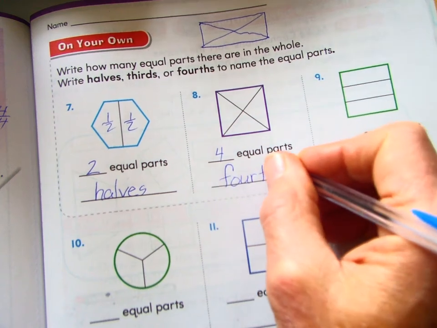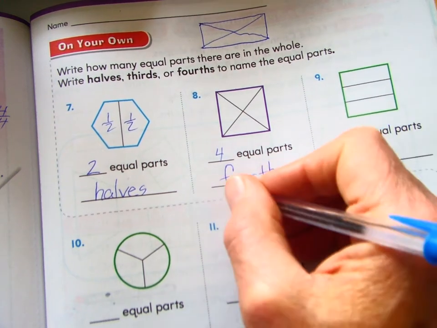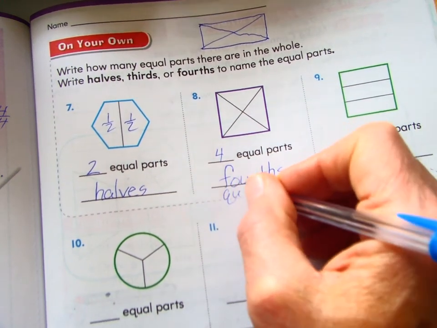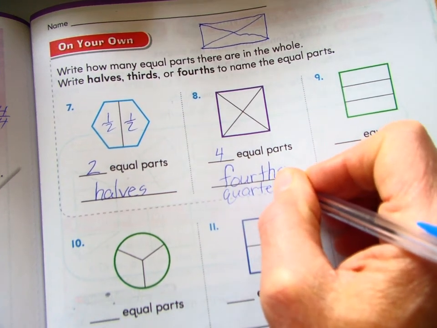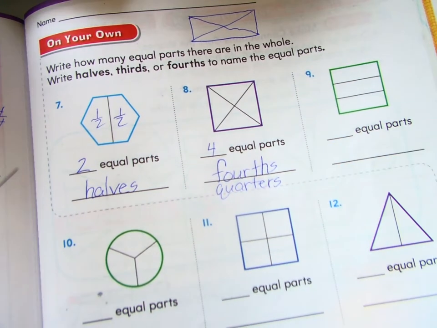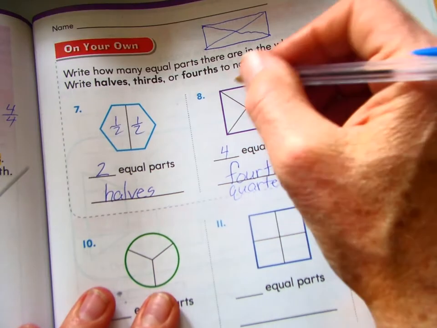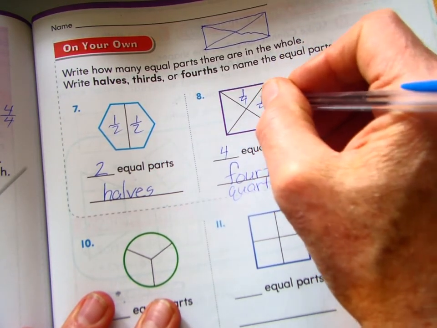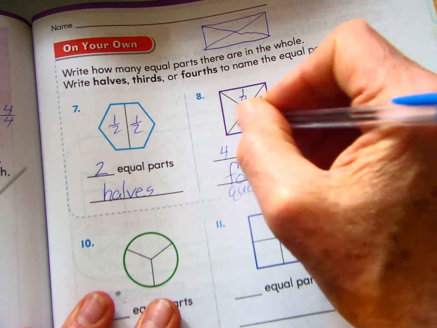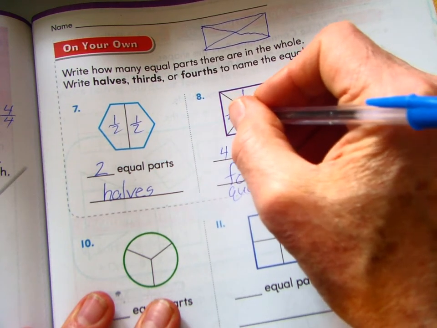By the way, we could also call them quarters. You might want to put this word, quarters. These are also called quarters. It's got 2 names, fourths or quarters. Let's write the 1/4 in each one. 1/4, 1/4, 1/4, 1/4.